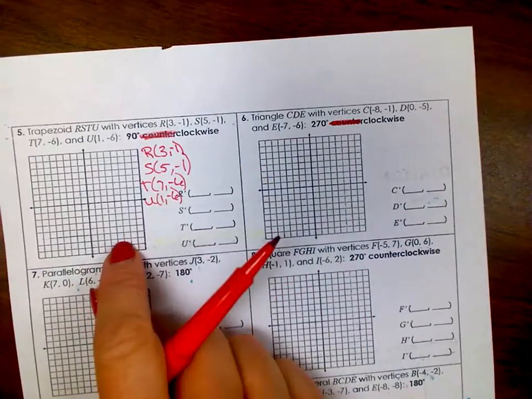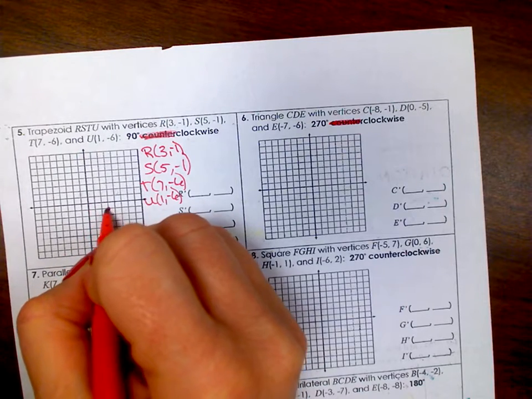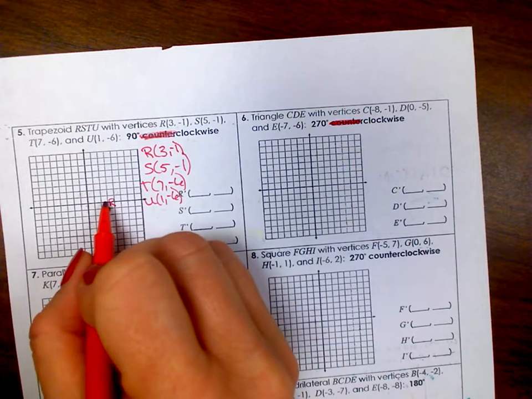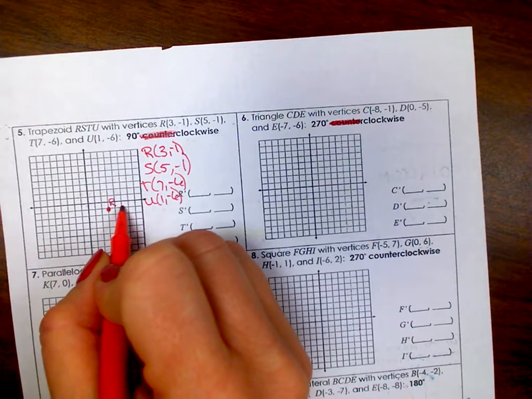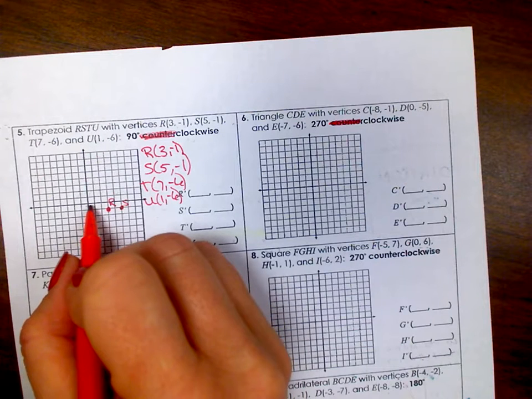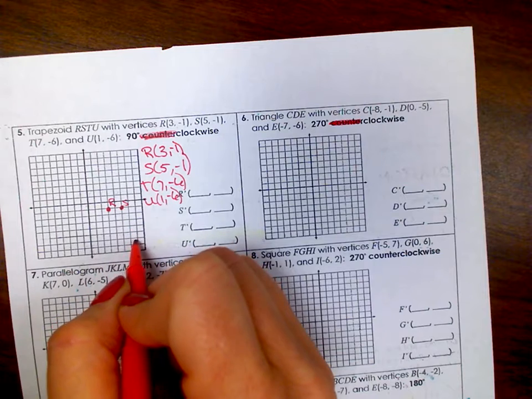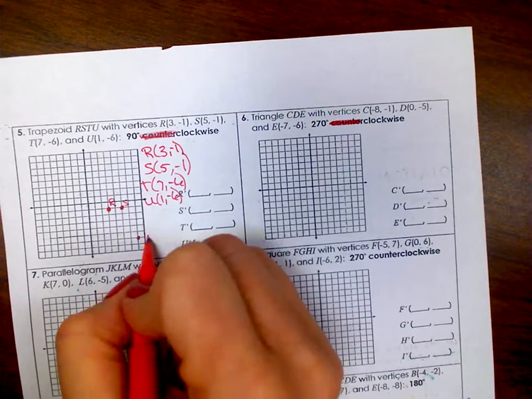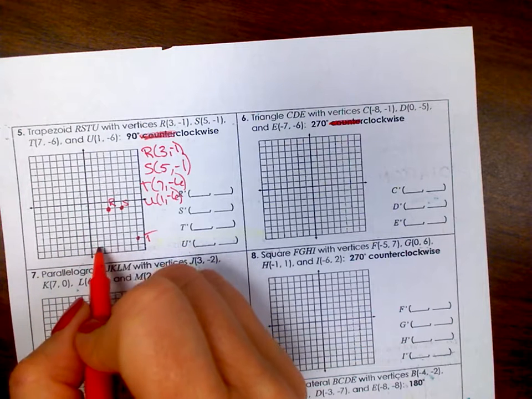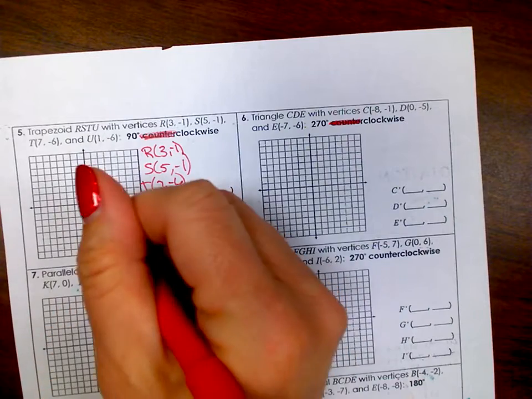So your pre-image will be here. R is 3, negative 1. S is 5, negative 1. T is going to be 7, negative 6, and then U is 1, negative 6.